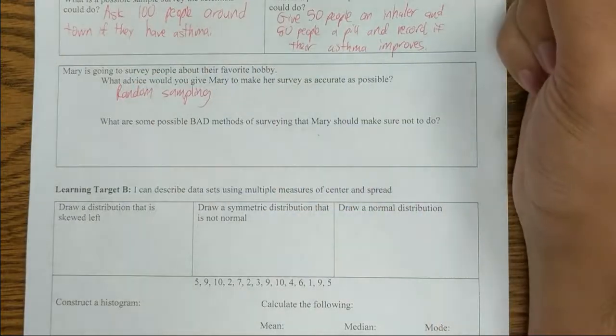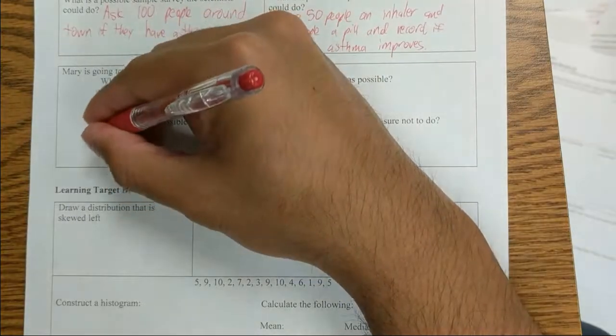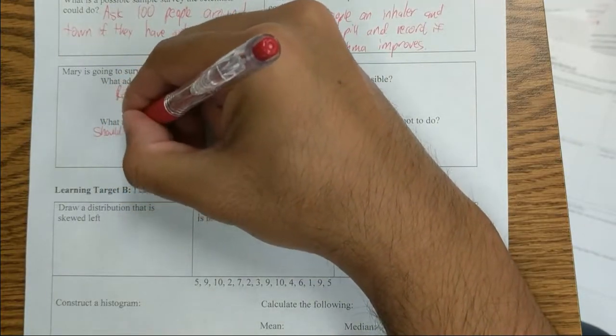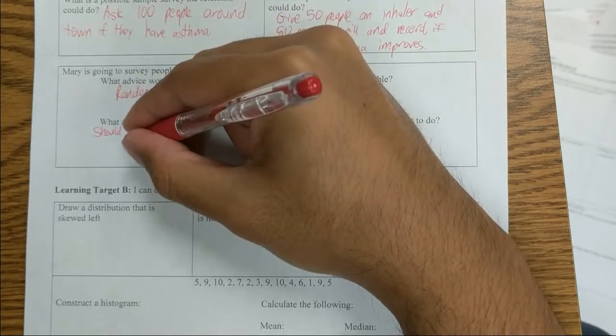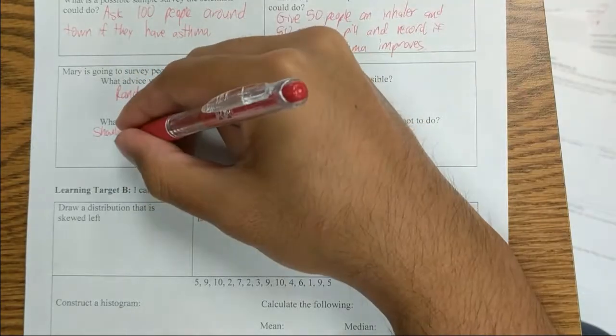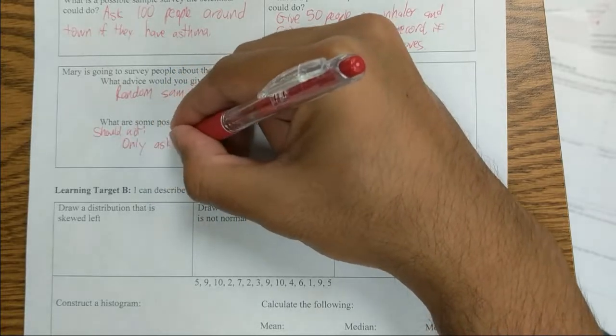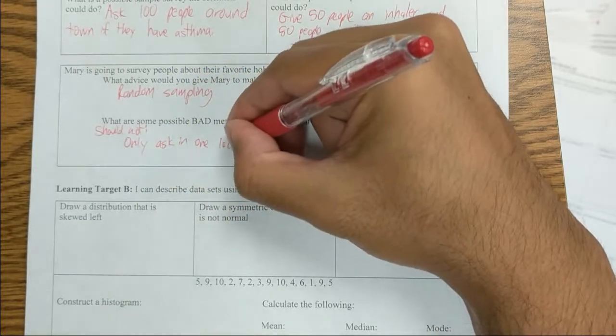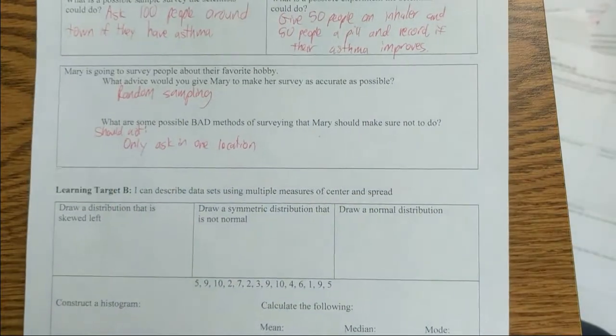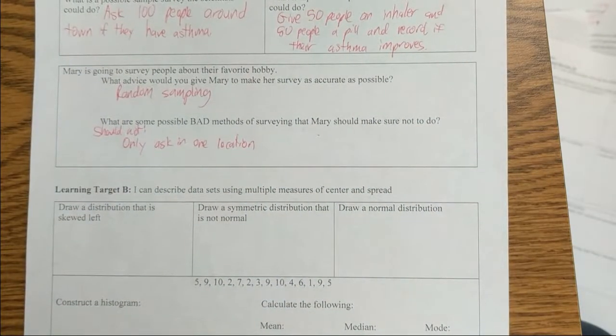So you should not only get data from one location. Right, because if you ask near, say, a library, a lot of people would probably like reading, while if you ask near the beach, people might like swimming or volleyball.